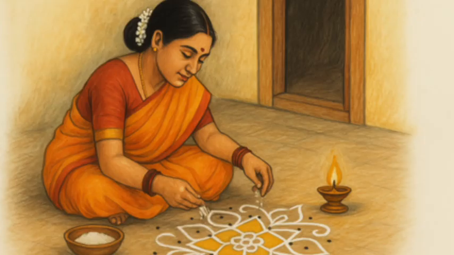Let's try to make a rangoli on paper using dots, just like Amma does.